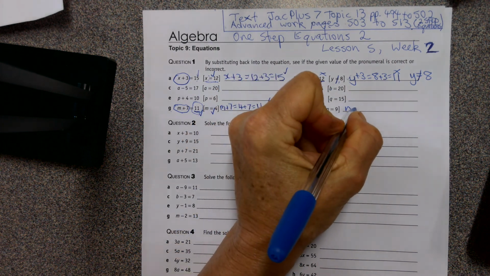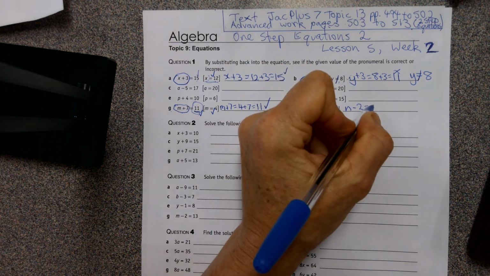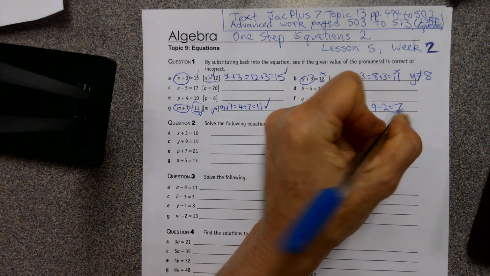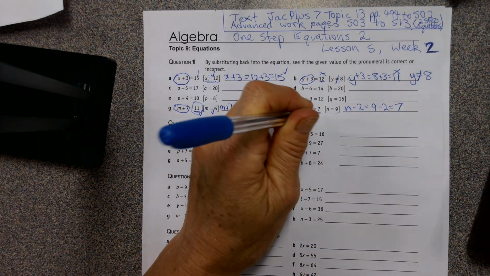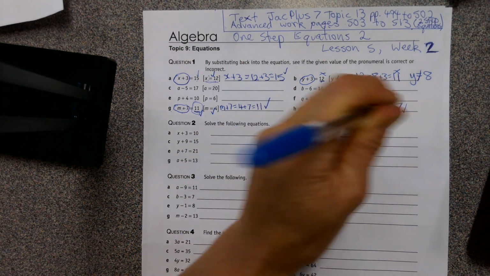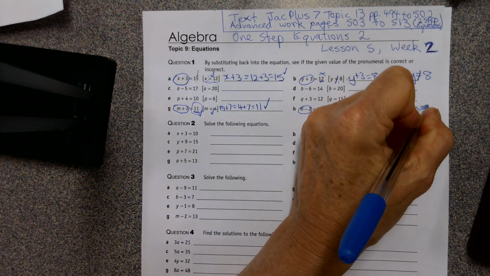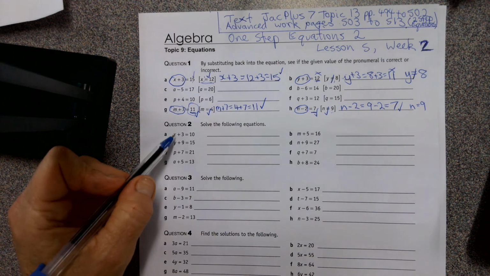N minus 2 equals, if n is 9, we've got 9 minus 2, which equals 7. So, the left-hand side is 7, the right-hand side is 7. So it fits, doesn't it? So therefore, n equals 9 is correct.